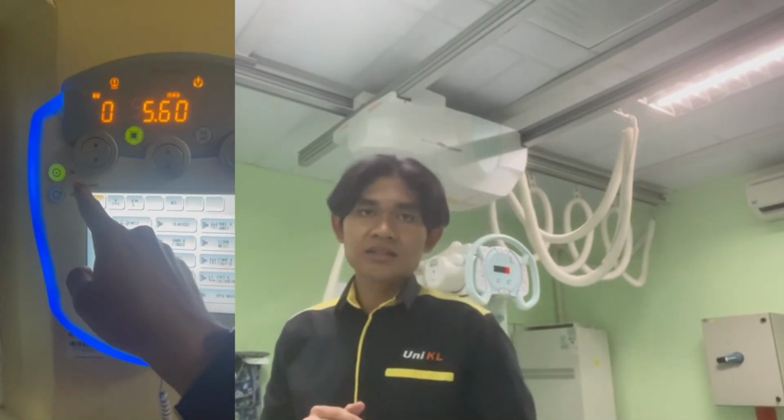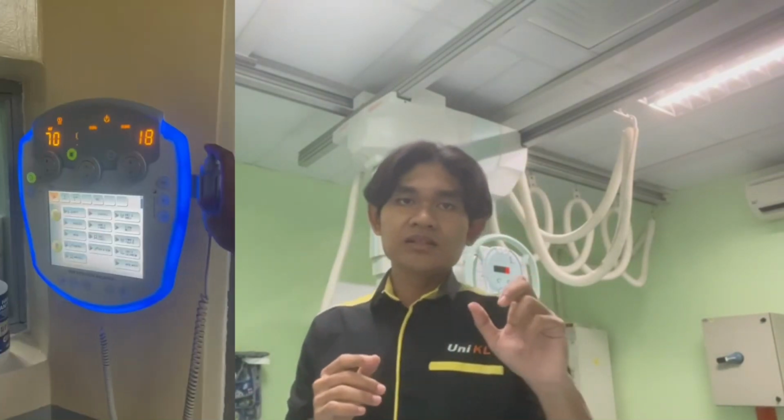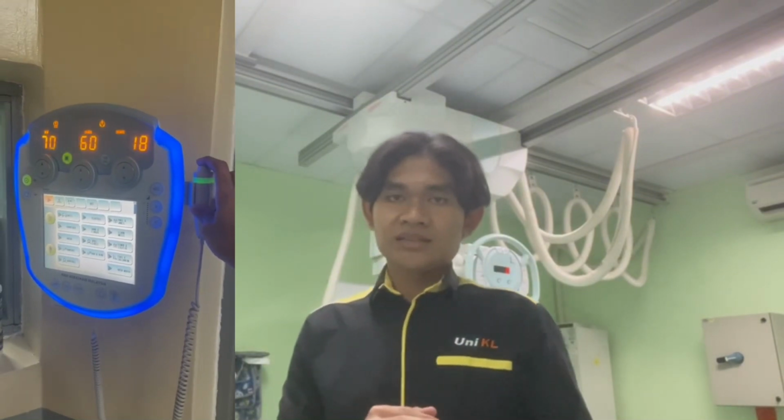First is power button. The icon is a circle with a vertical line. The function is turn the X-ray unit on or off. Next is X-ray exposure button. The icon is a hand pressing a button or labeled X-ray.